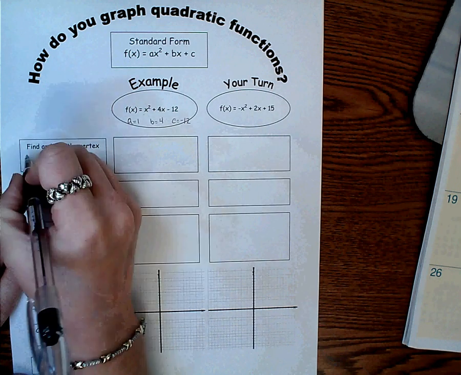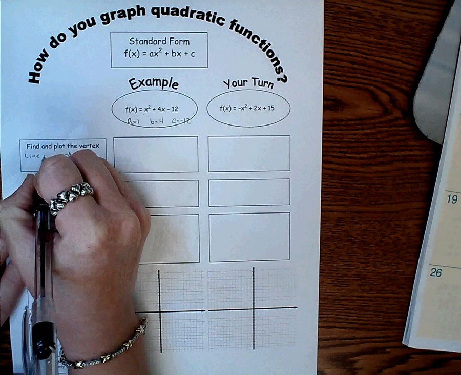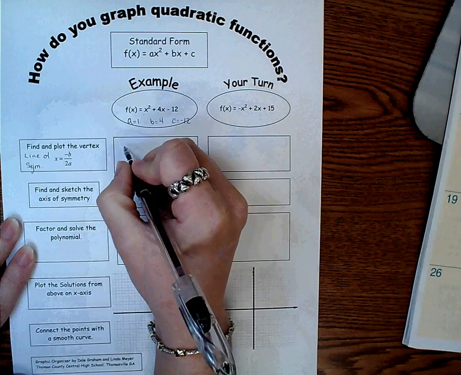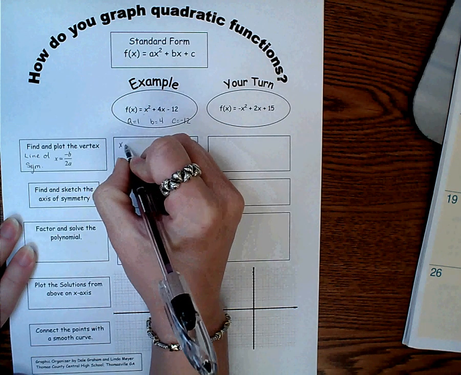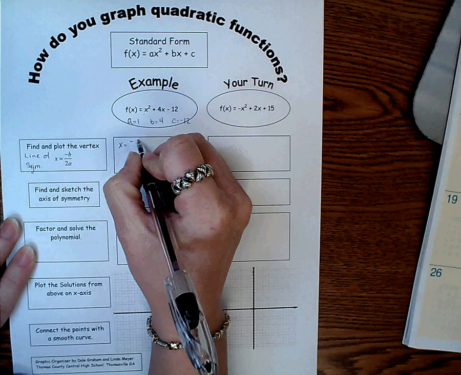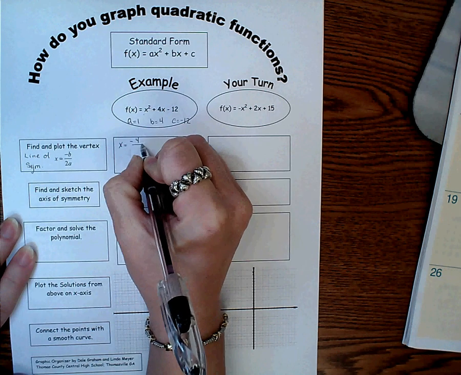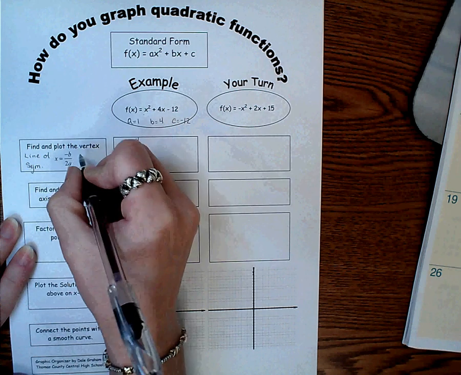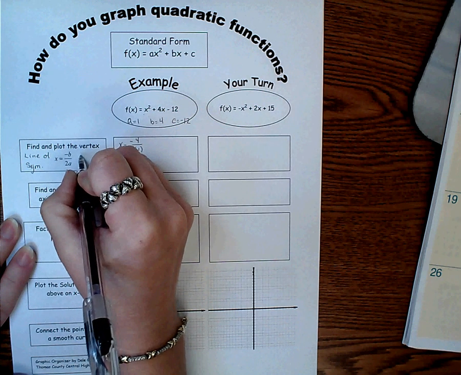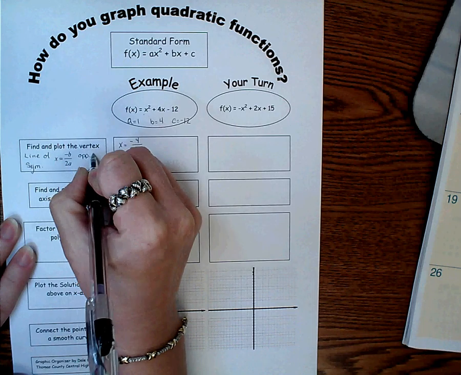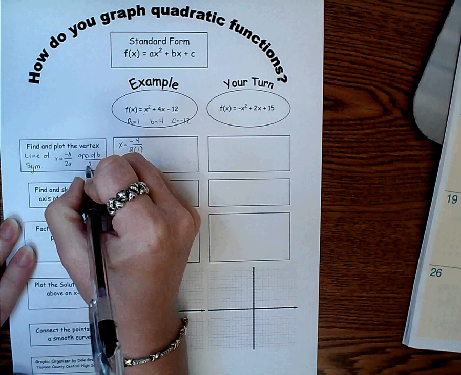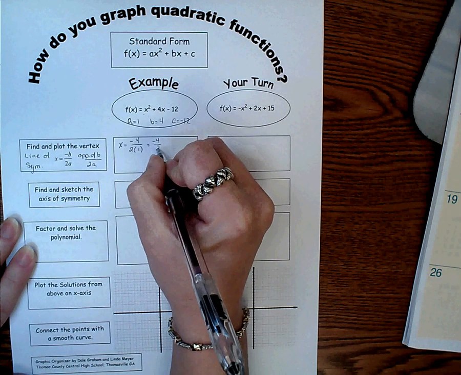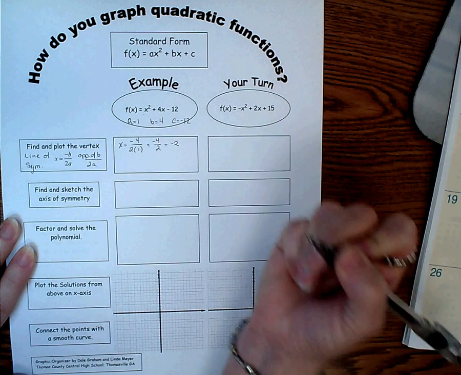This formula right here is for the line of symmetry. To find the line of symmetry, you do x equals negative b, which is -4, over 2 times a, which is 1. If you have a hard time remembering this, it's the opposite of b over 2a. That might help. So this is -4 over 2, which is -2. That's my line of symmetry.